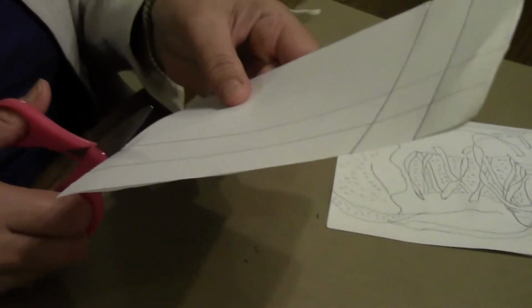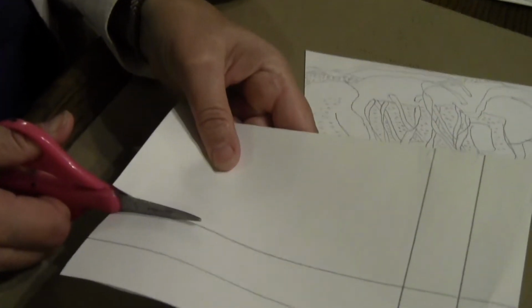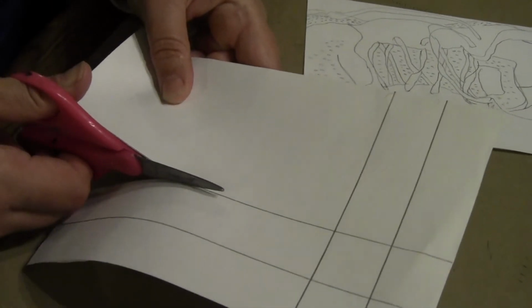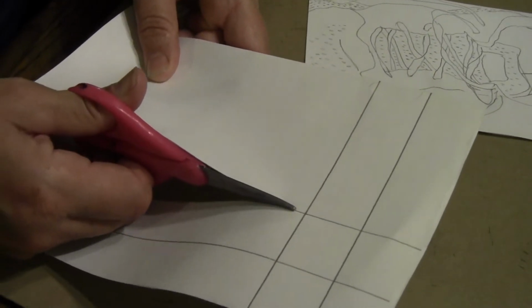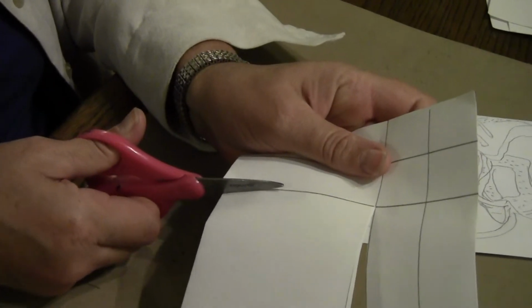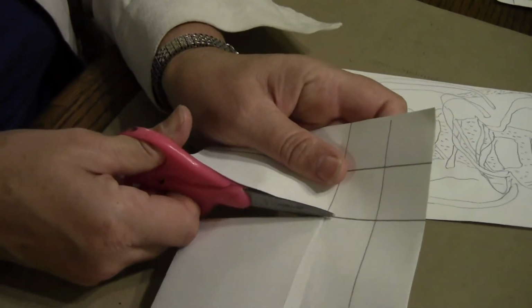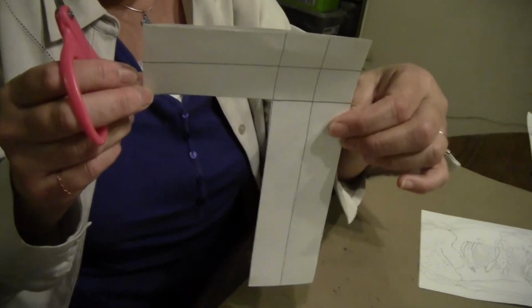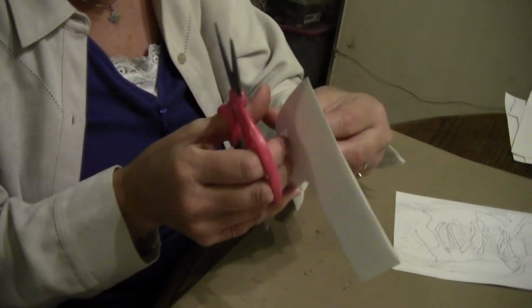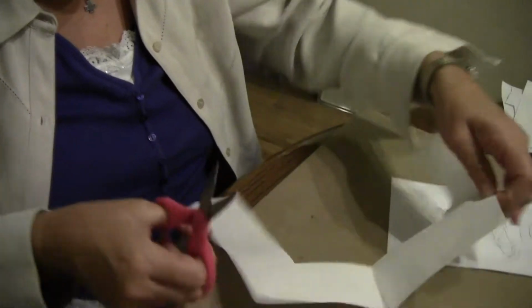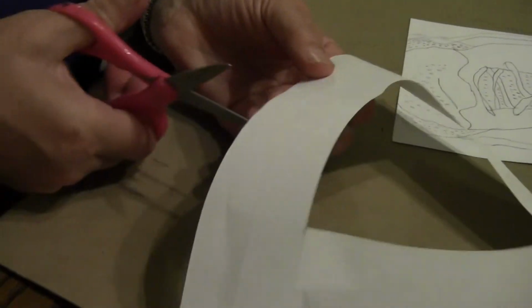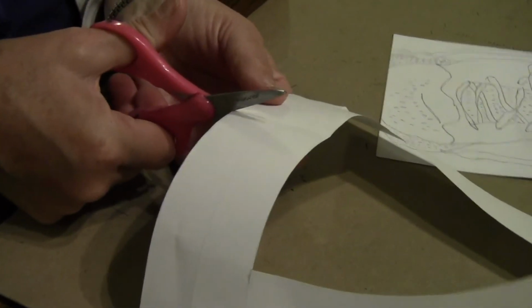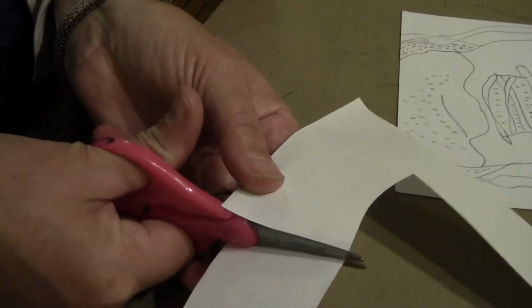Now we're going to cut this out. So I'm cutting on the inside of the L. Okay, don't throw this away. We're going to use that later. So here is my L. My next step is I'm going to open up the L and cut on the fold. So I have two parts to the L, and this is going to be my viewfinder.